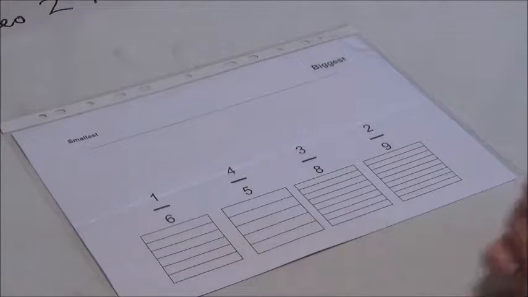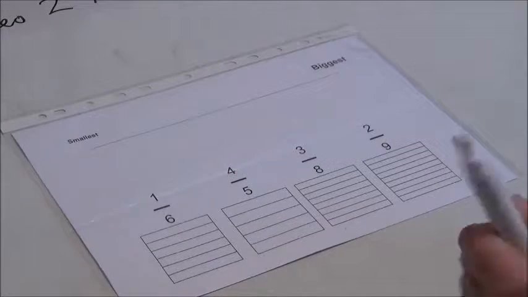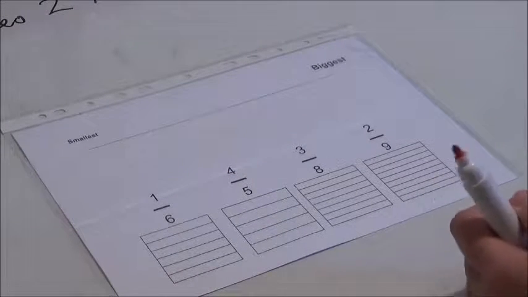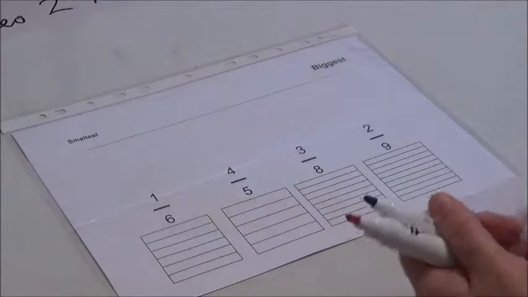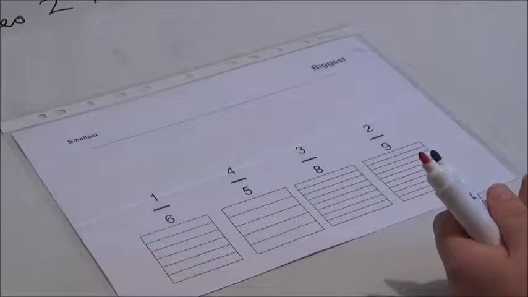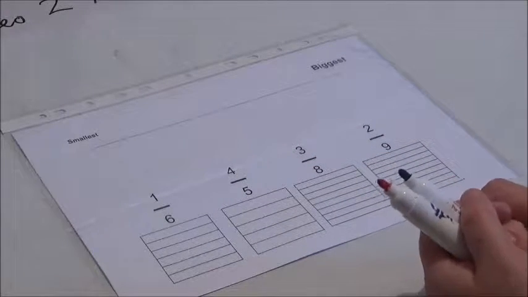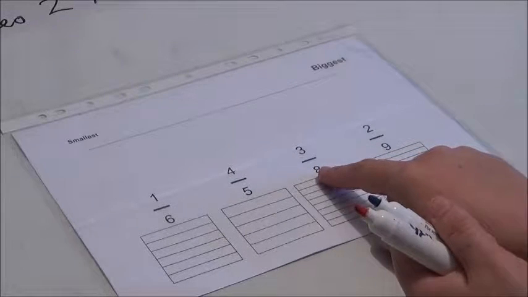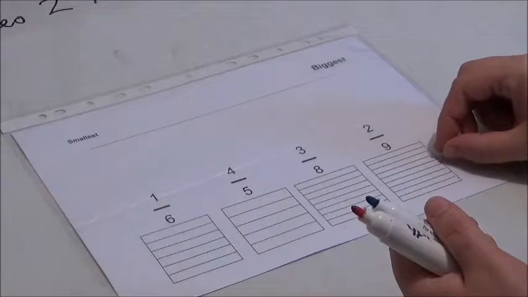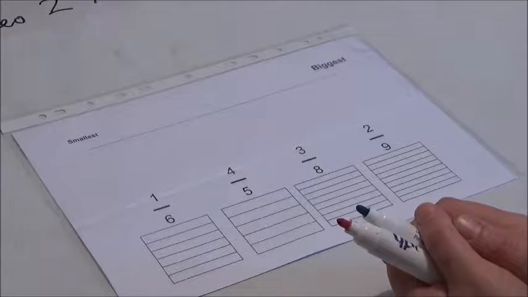You can't make a comparison if one of these pieces is bigger than another one. So that's really, really important if you're going to use the visual representation to help understand what we're doing or to answer a question. So we could colour these in. I'm going to make a quick prediction first though. The bigger the denominator, you can see, the smaller the pieces are, okay? So that's something for us to bear in mind.